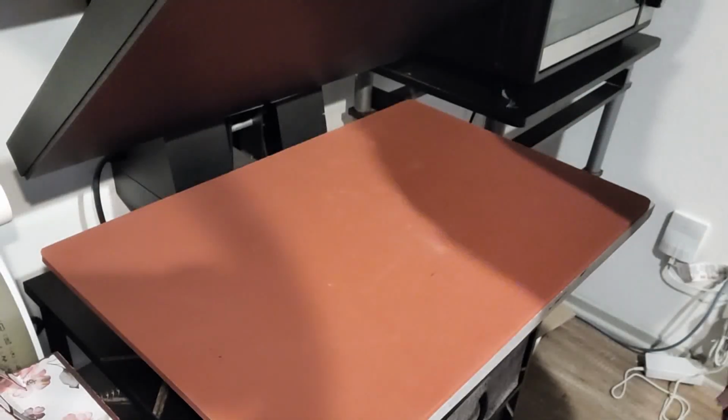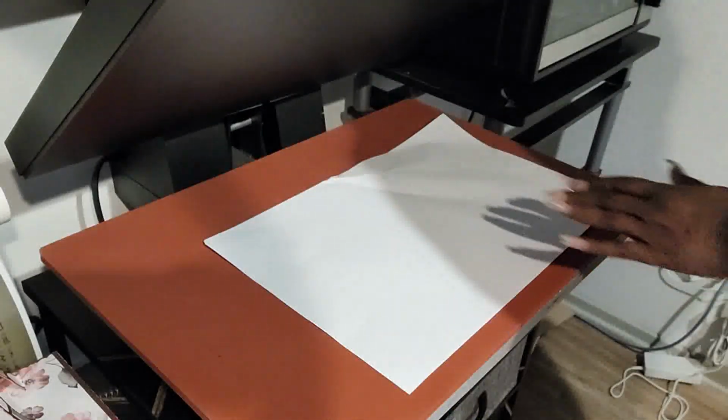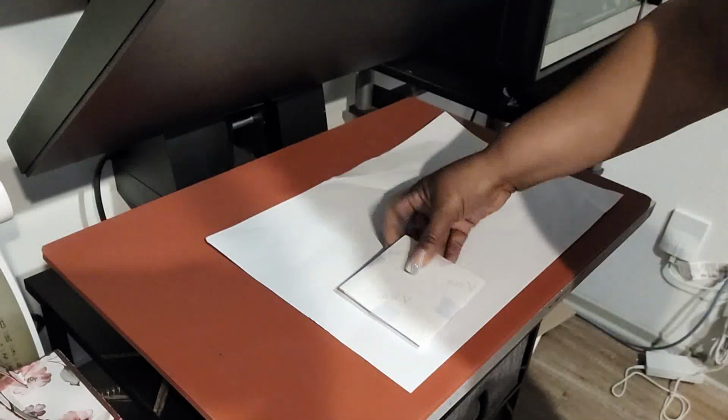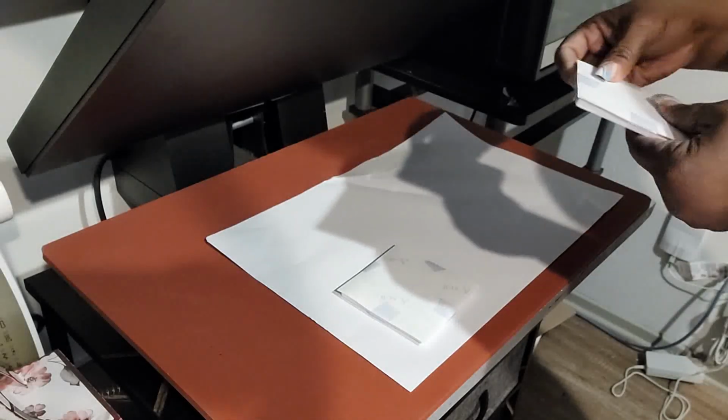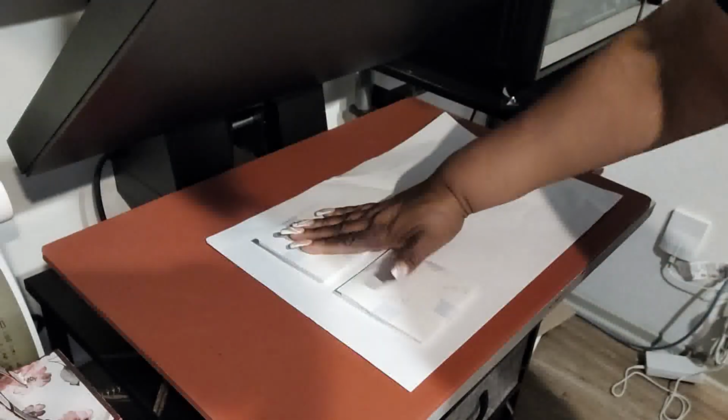Okay, so we're going to go to the heat press, and we're going to get this stuff pressed. All right, guys, here we are at the heat press. We have it set at 180 Celsius for 120 seconds. And like I said, we're going to press all of them at the same time.